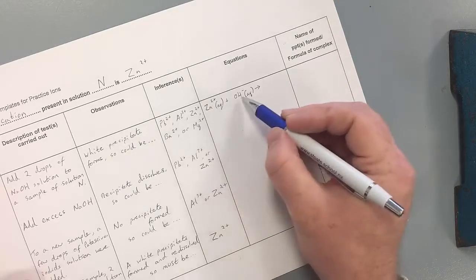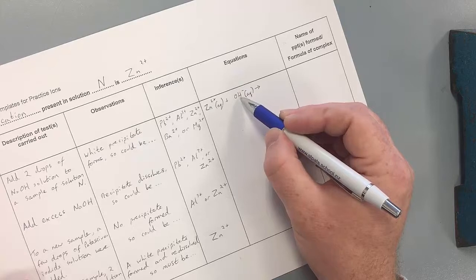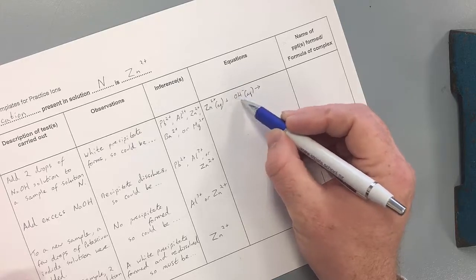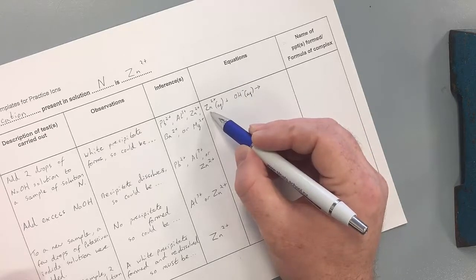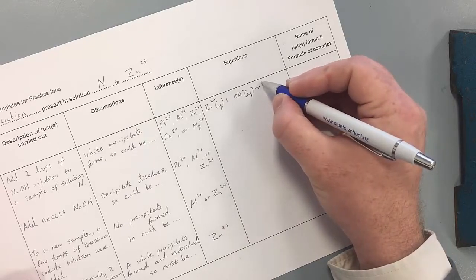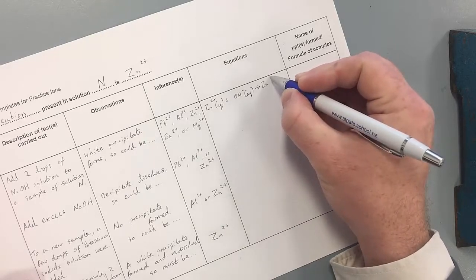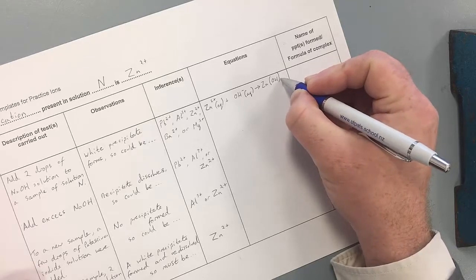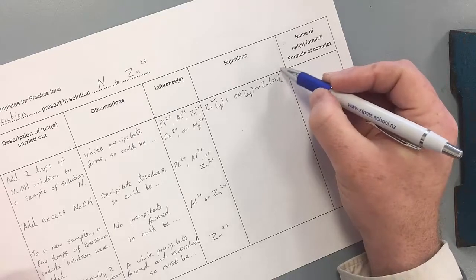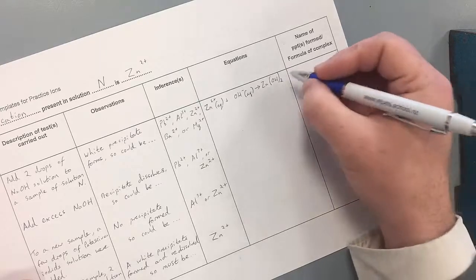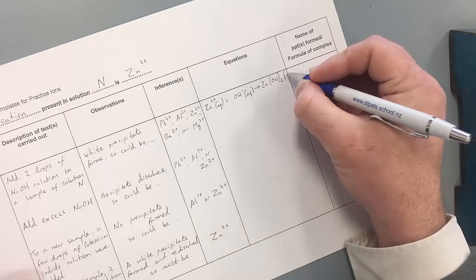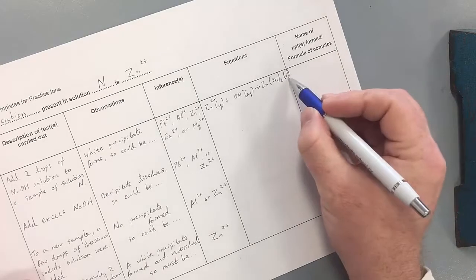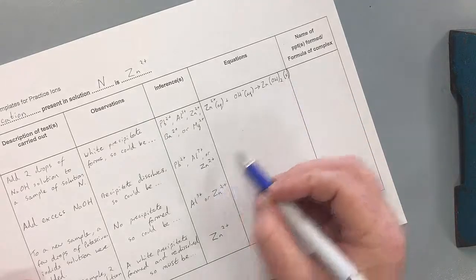Because the zinc has a charge of 2+ and the hydroxide has a charge of a single negative, we're going to need 2 hydroxides to balance the charge of the zinc. So our formula will be Zn(OH)2. There's no charge written here because the charge is balanced, and because it is a precipitate, the state is solid, so I write a little (s) in brackets.